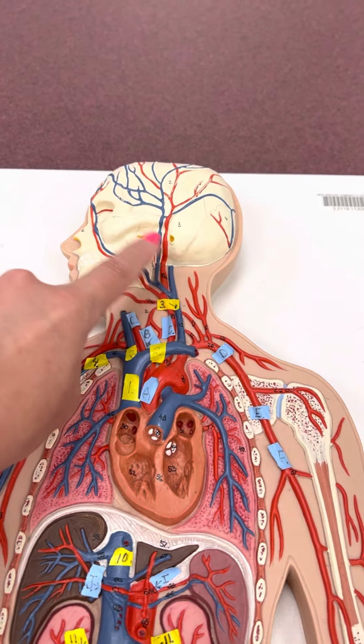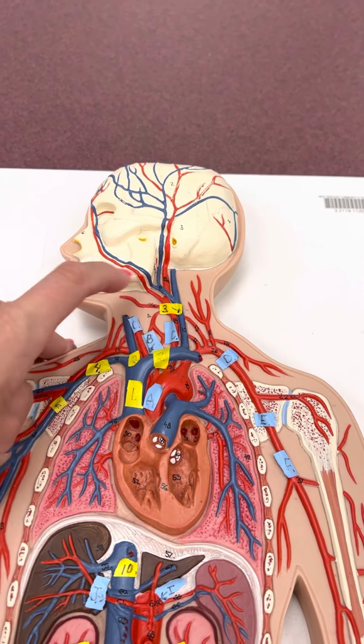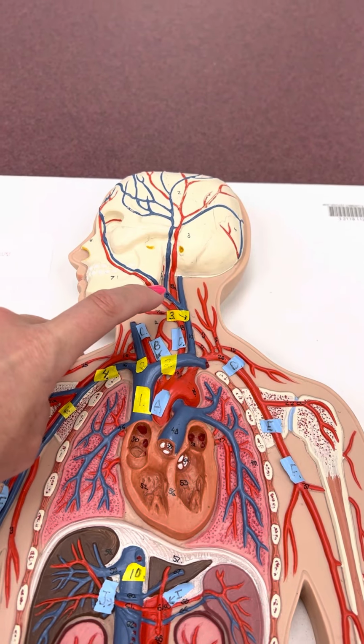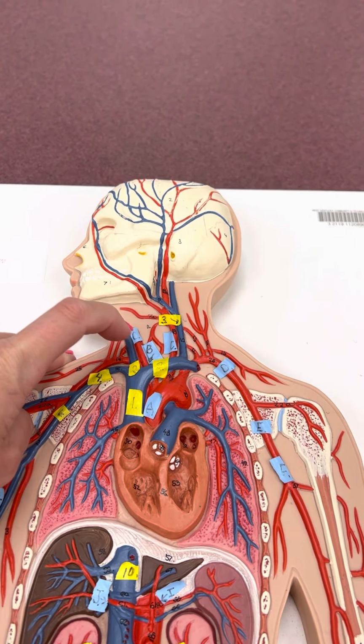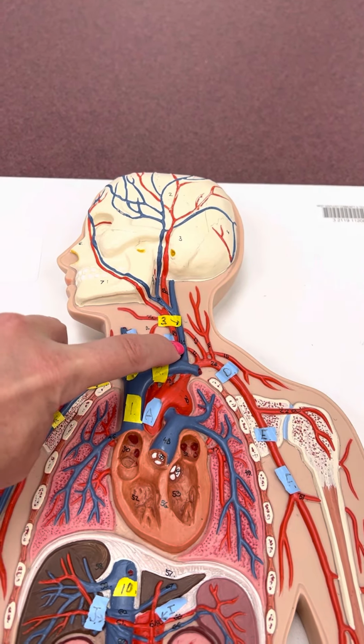Number 3, this is the patient's left side, so this is a jugular vein. There's one on the left and there's one on the right. You won't be able to see that jugular vein. Maybe that one, maybe, but this would be the left jugular vein right there.